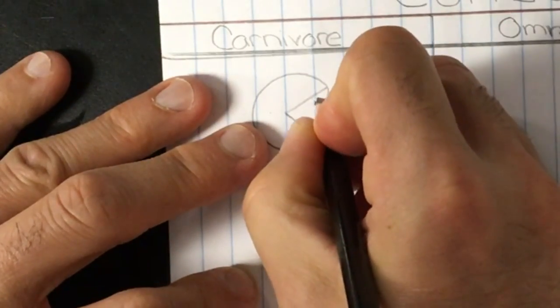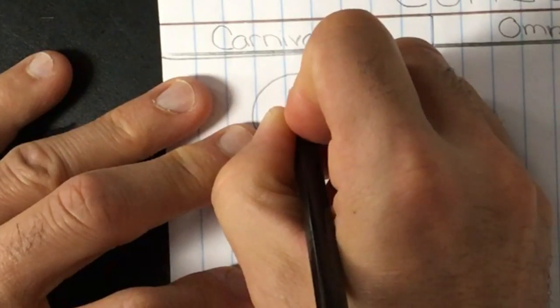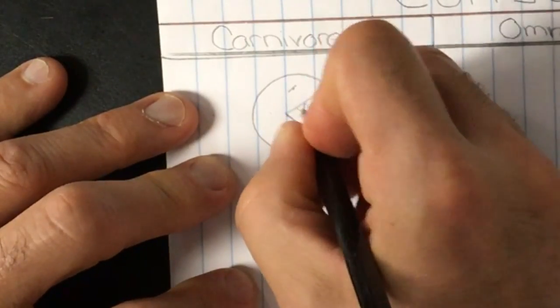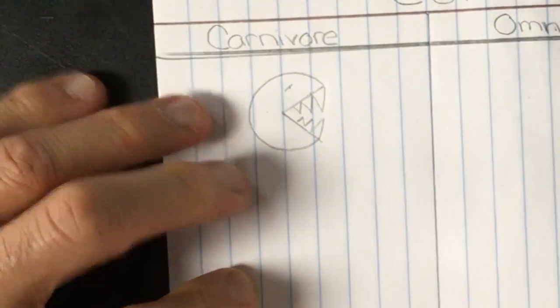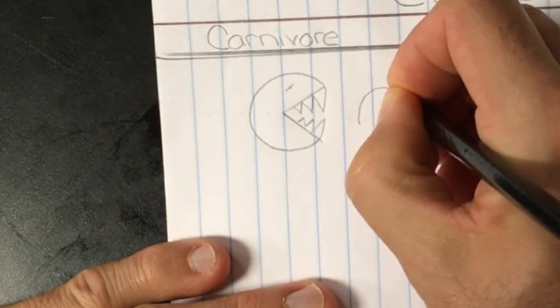We're kind of making icons. Okay, there's his teeth. Let me give him some more. Carnivore. So carnivores are meat eaters, okay? They eat other organisms.